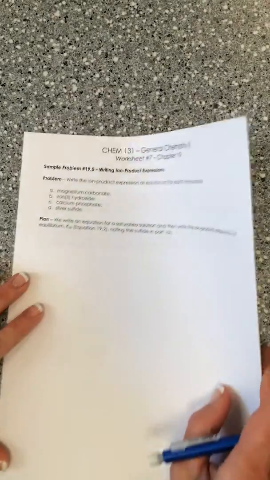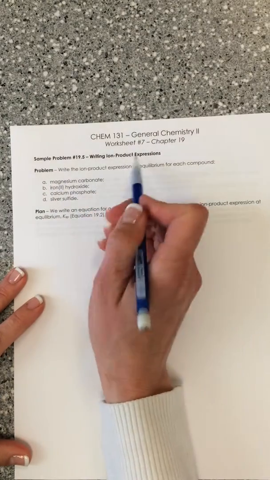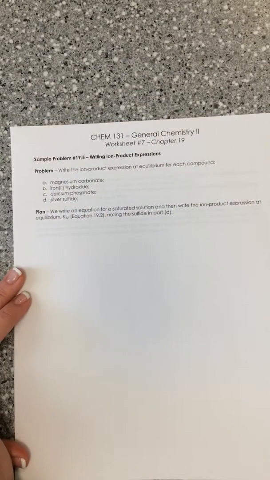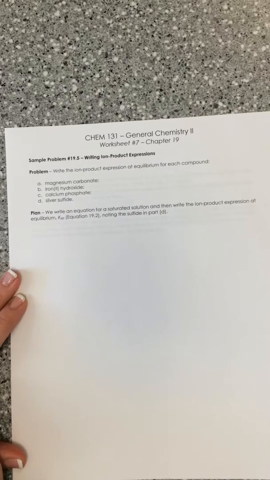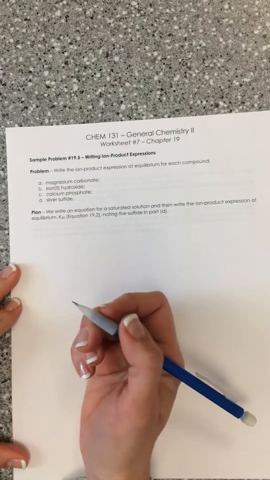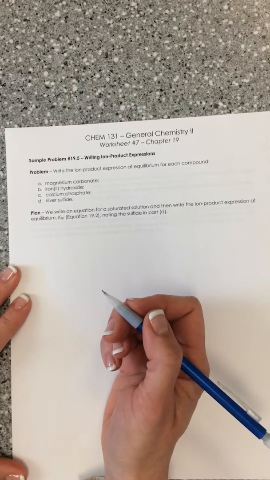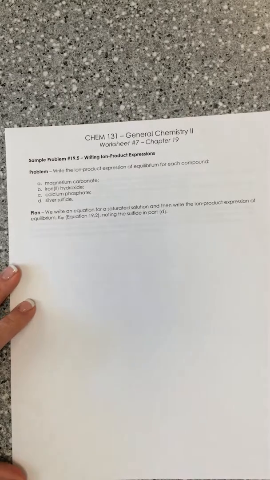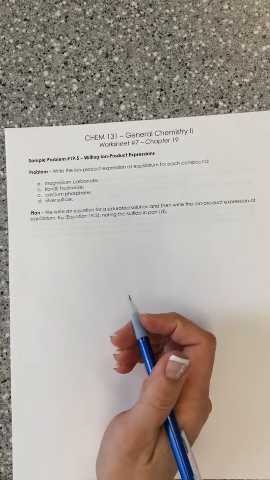Okay, so the first sample problem here is pretty straightforward. It's just learning how to write ion product expressions. So this is how to write a Q or a K value, just like we learned in chapter 17. And we're going to treat this the same way. We always want to write an equation for what we're thinking about. And then after we do that, we use that equation to write our equilibrium expression.